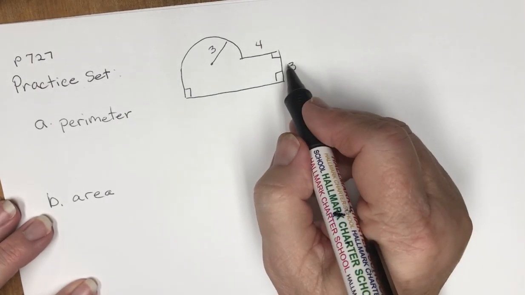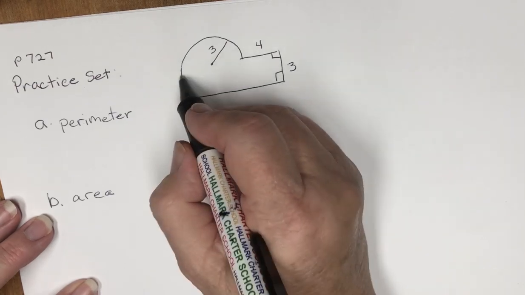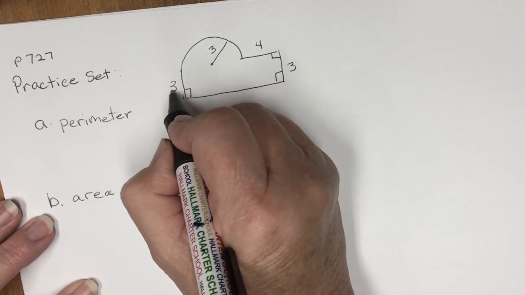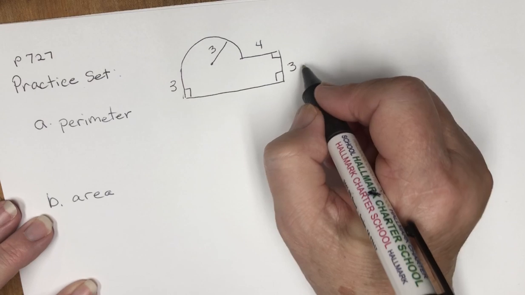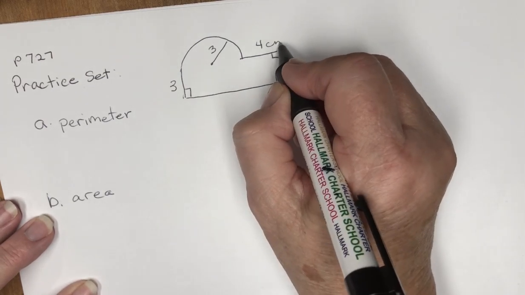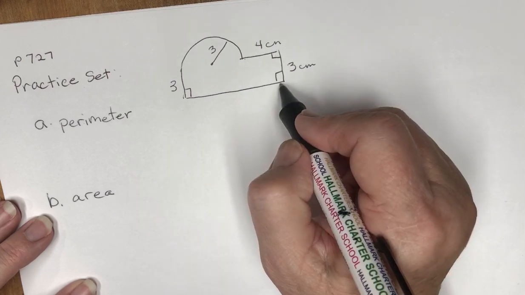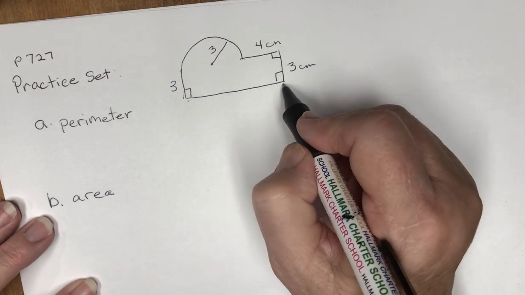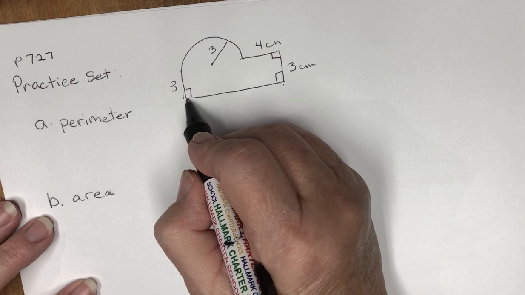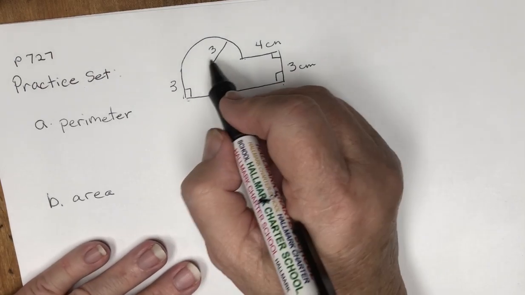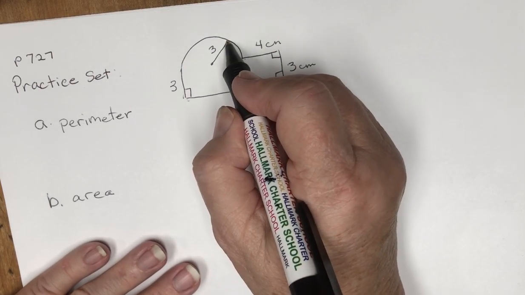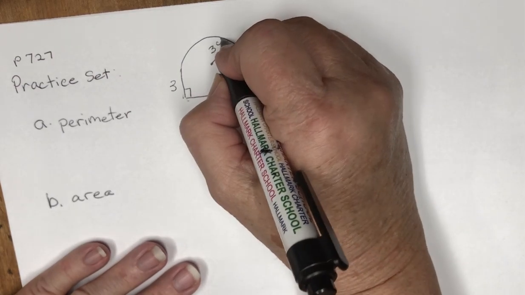Okay, we know that this side on the rectangle is going to match this side, so this is going to be a 3. And these are in centimeters. But we're only going to count this portion of the rectangle, but they did not give us this portion. So we have to figure that out and reason it out. They did give us the radius of the circle, which is 3 centimeters.